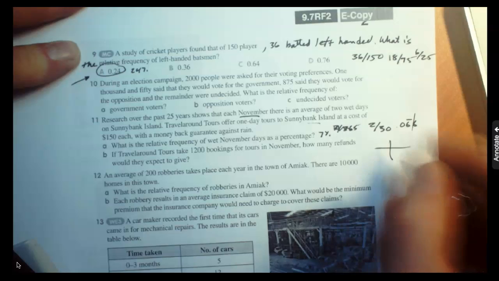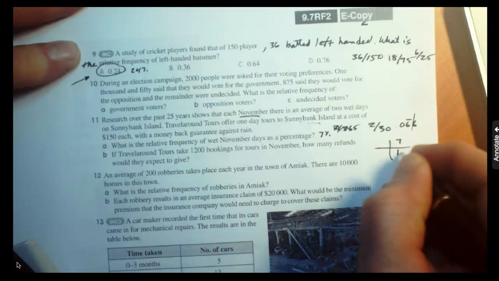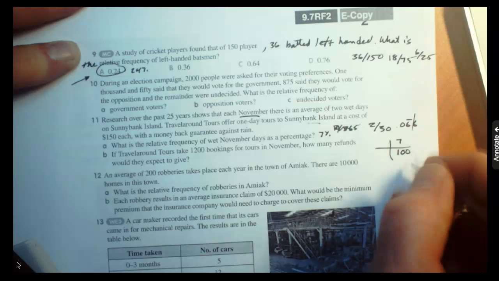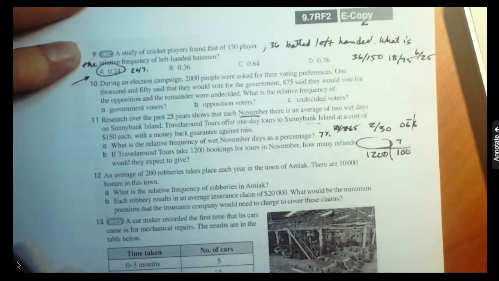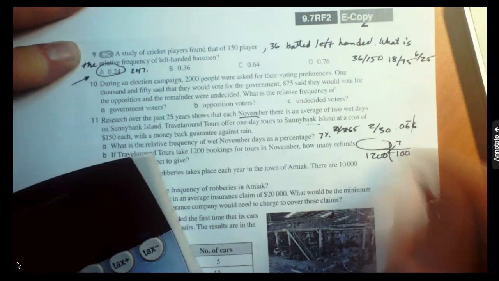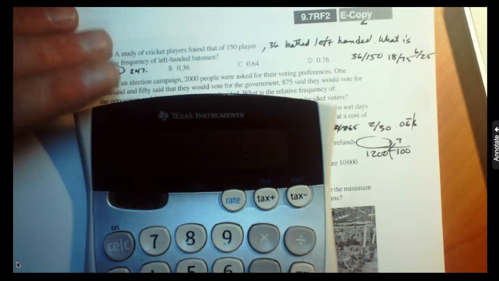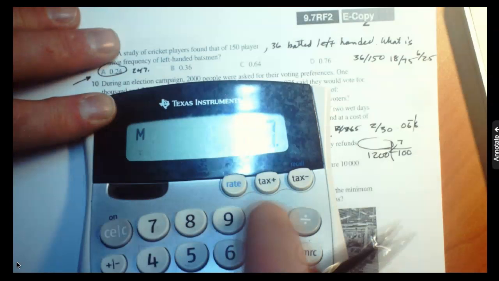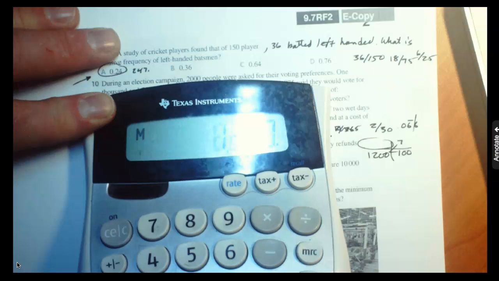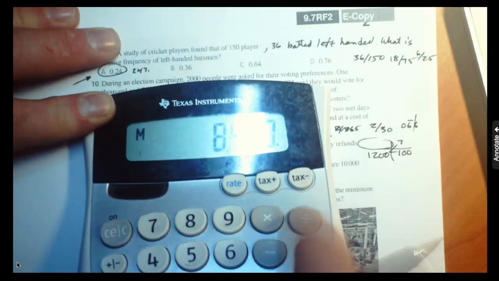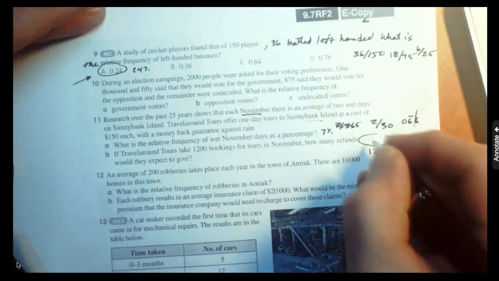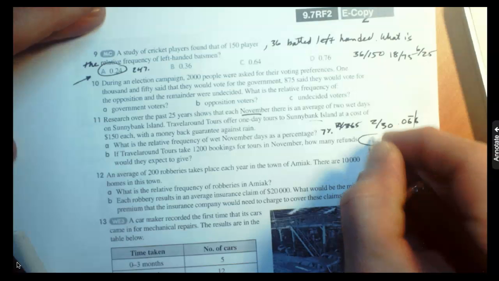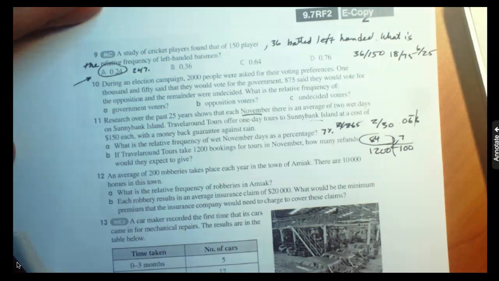Well, it's 7 out of 100. 7% out of 100 is going to be the same as some number of bookings out of 1,200. So this would be 7 times 1,200 divided by 100. So I'll just do that in the calculator. So 7 times 1,200 should be 8,400, and we divide that by 100. They can expect to give back about 84 refunds.